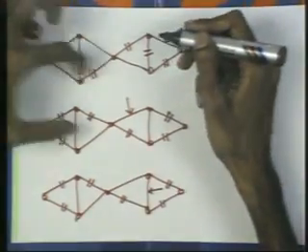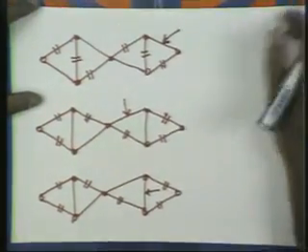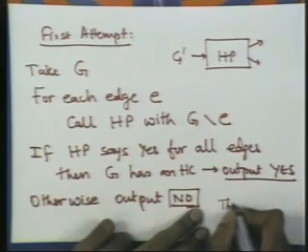So all edges on the left-hand side of the graph are also taken care of. These three cases are enough to hopefully convince you that removal of any edge in this graph leaves the graph with a Hamiltonian path. So the algorithm that we described is wrong. This fails.